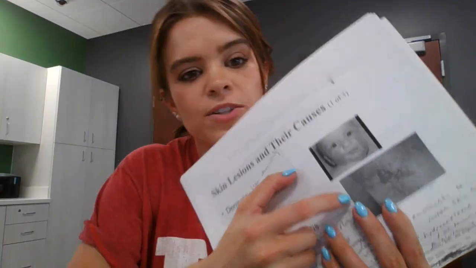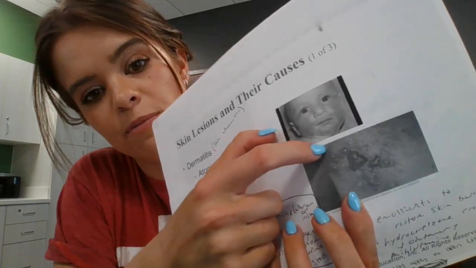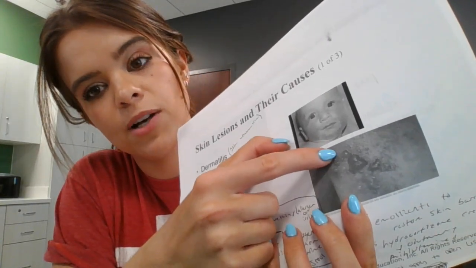Some signs and symptoms of contact dermatitis are erythema, edema, pruritus, vesicles, bullae that rupture and ooze, and crust. On your PowerPoint, you actually have pictures. This is a good picture of your contact dermatitis. With contact dermatitis, lots of skin barrier.